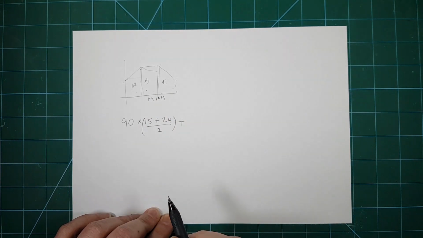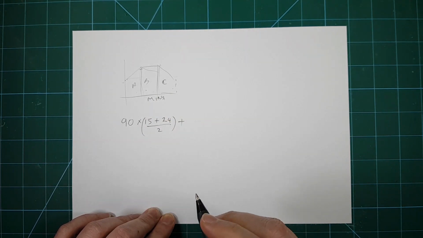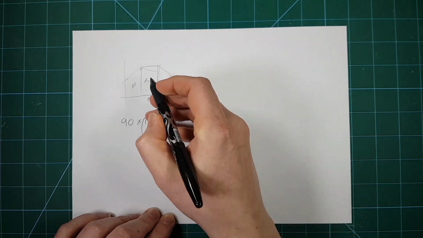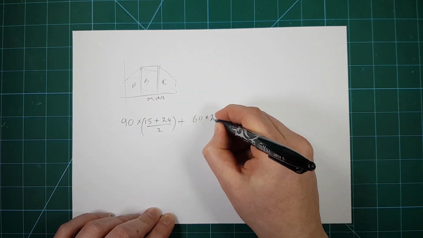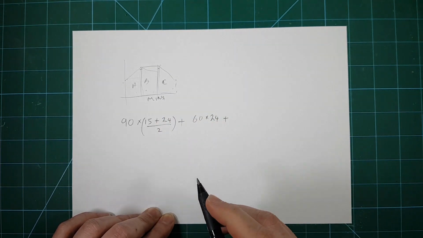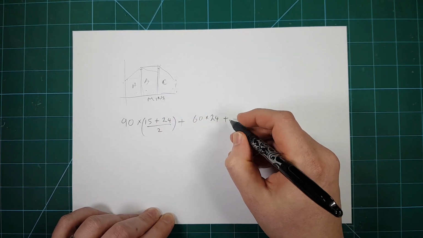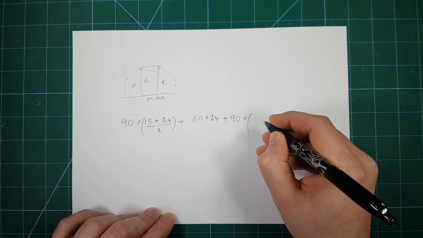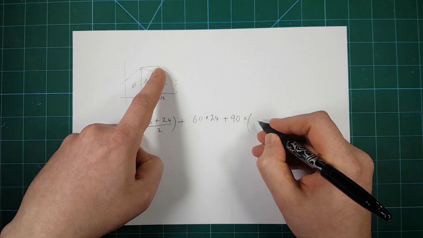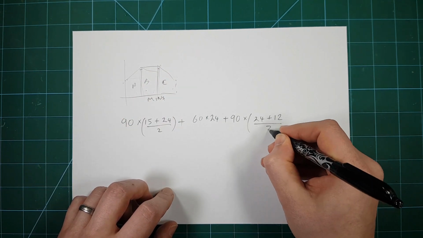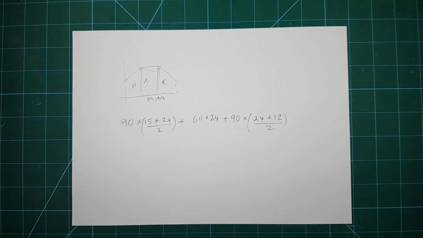Plus section B, which is 1 minute, so 60 seconds, times the average of these 2, which is just 24. Plus the area of this one, which is 1.5 minutes again, so 90 seconds, times the average of these, which is 24 plus 12 divided by 2.